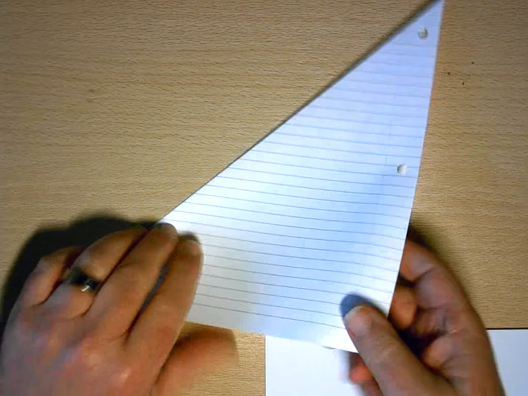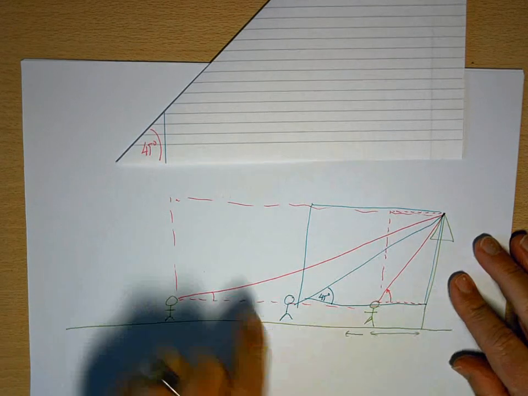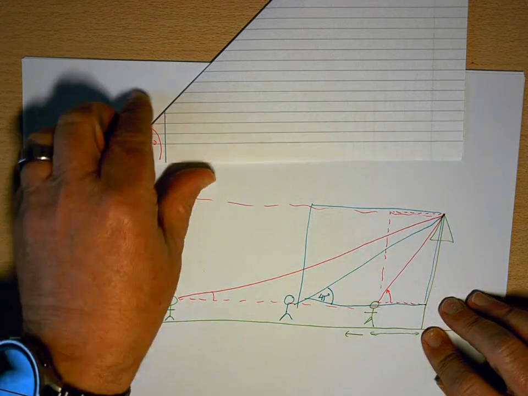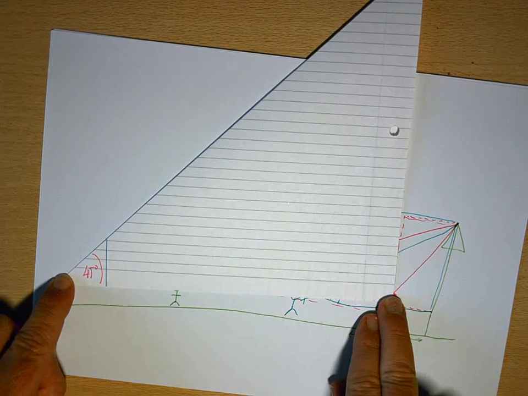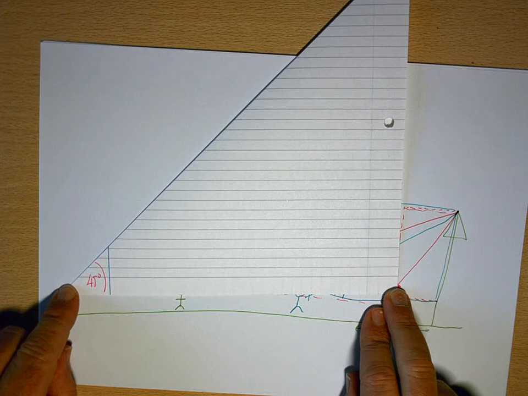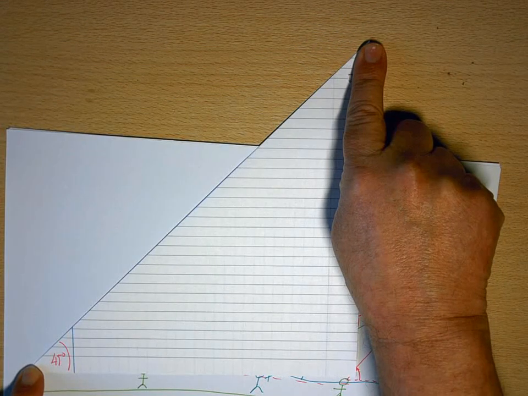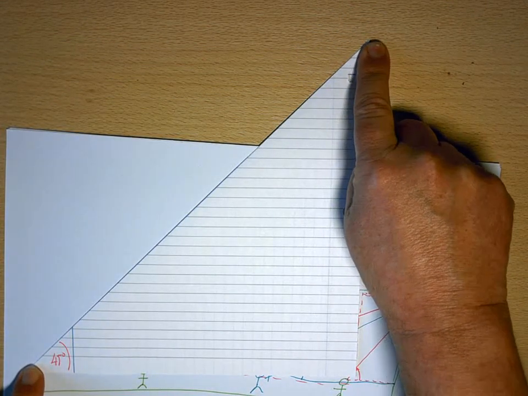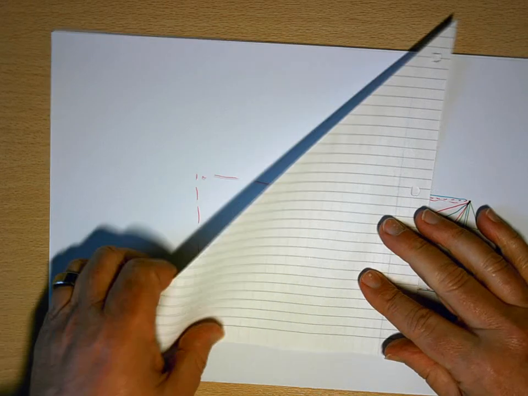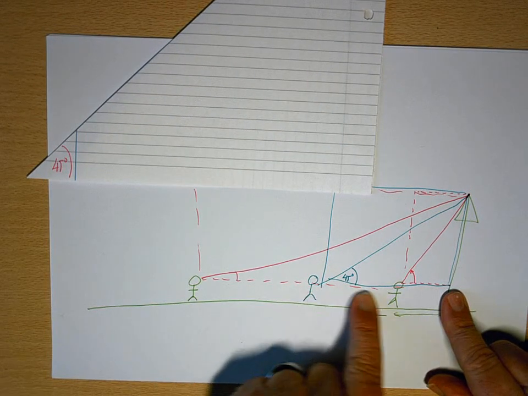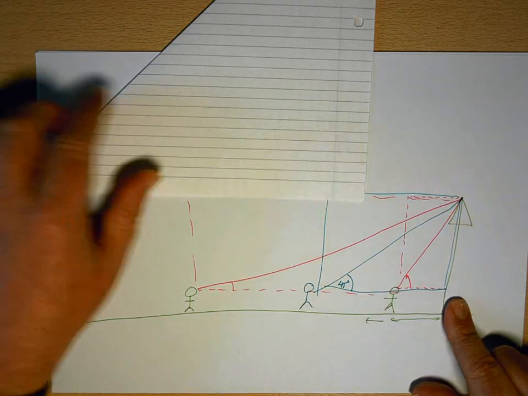So I've now created a square piece of paper, and what we're going to do is when we find our tree, we're going to walk backwards away from the base of the tree with this lined up against our eye, keeping the base, the bottom of it, flat, horizontal, and keep walking backwards until along this line of paper I can see the top of the tree. So when the top of the tree is there, then I know this is square, which means that's 45 degrees, and the distance that I am away from the base of the tree is the same as the distance from my eye line to the top of the tree.